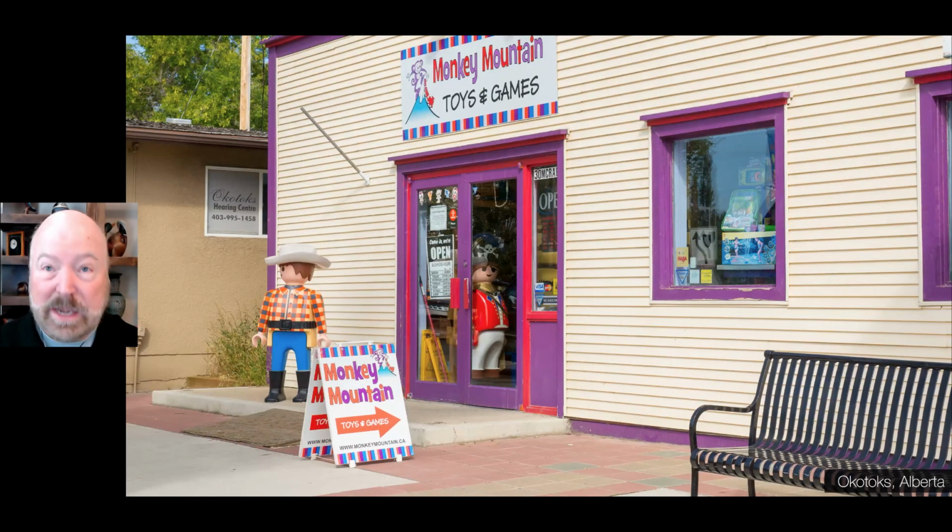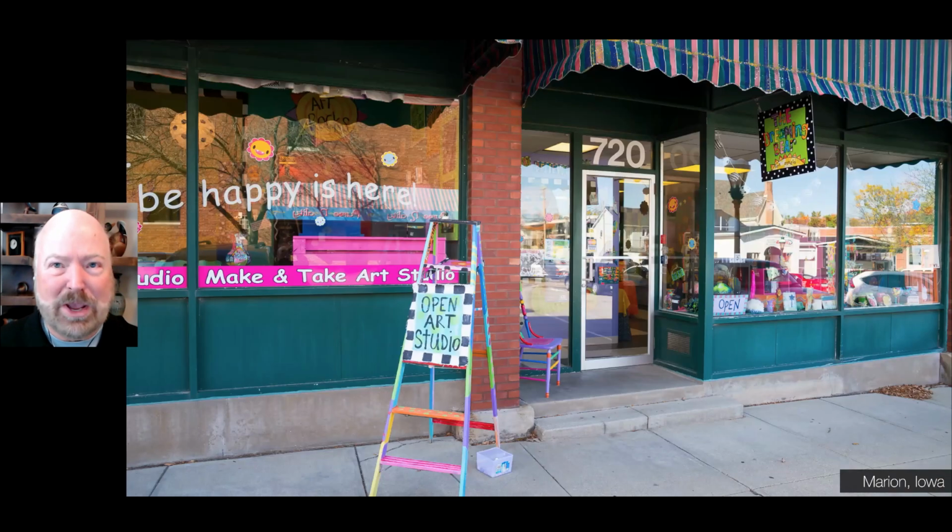In this case, it's Monkey Mountain, so the sign is right there. I think that's great. Now, in their case, if they had a blade sign above the door, they wouldn't have near as much need for the sandwich board. But in this case, it fits their theme, it fits who they are, and that would be allowable. I love this. I took this in Marion, Iowa, and it's an art studio, and they even have the ladder painted as a piece of art. It even has chalk down there so you can sit there and do sidewalk chalk art if you want.